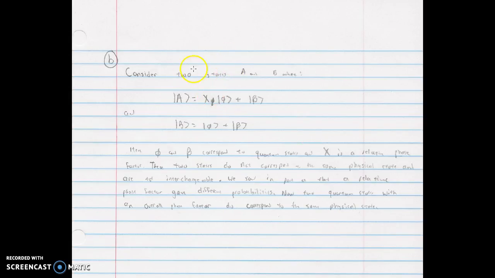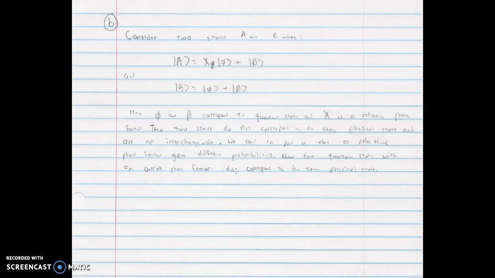So, we can consider these two arbitrary states, A and B, where state A has this relative phase factor out here, and we don't have it for state B. Here, phi and beta correspond to quantum states, and x is a relative phase factor. These two states do not correspond to the same physical state and are not interchangeable. We saw in part A that a relative phase factor gave different probabilities.